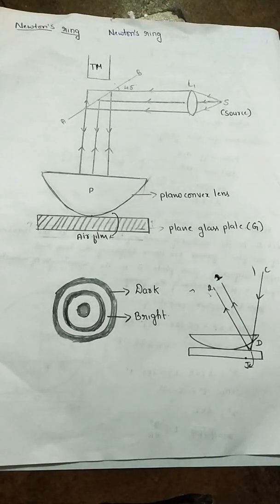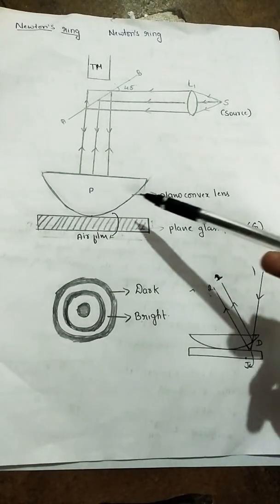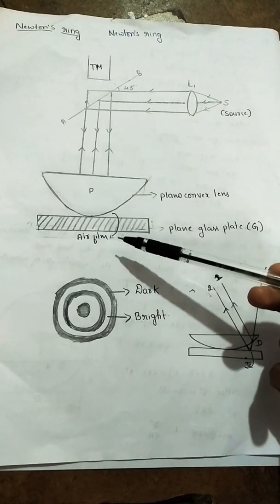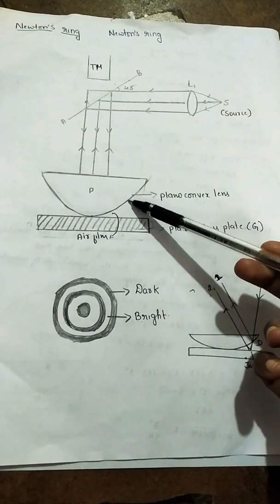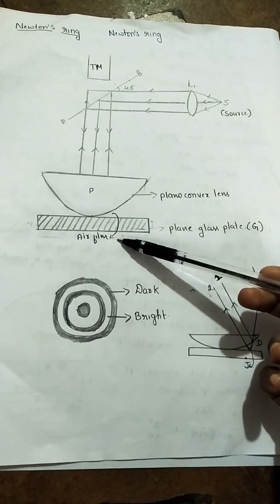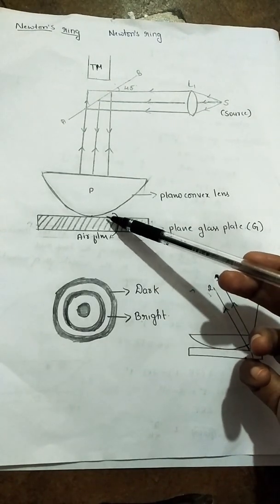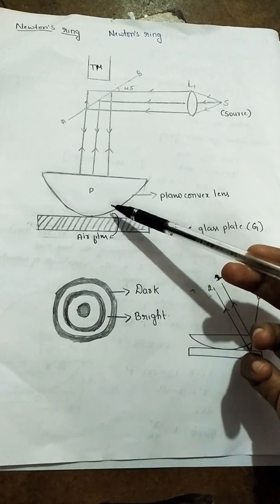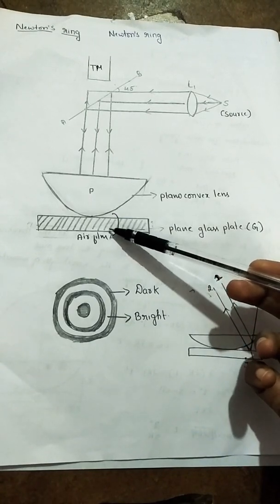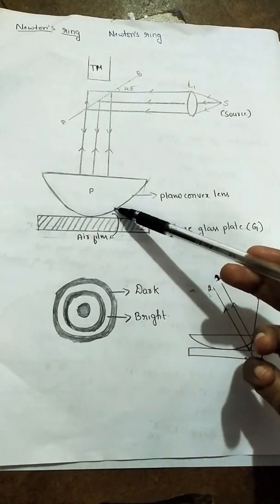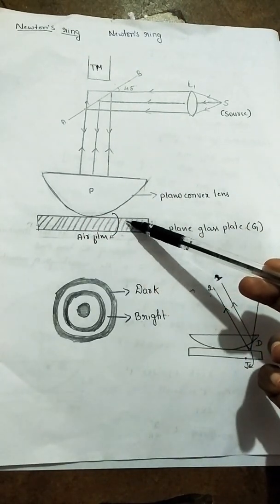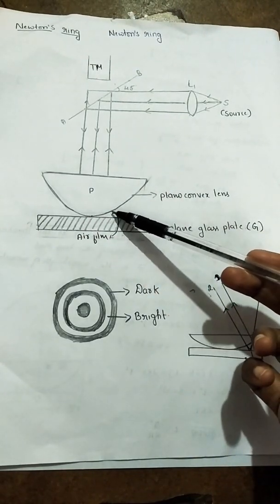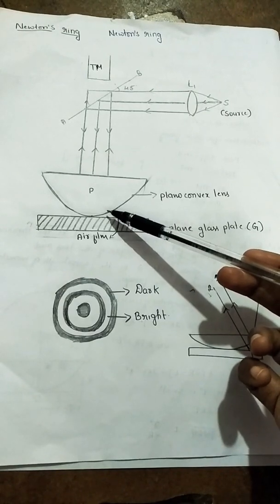Here, Newton's rings are formed when a plano-convex lens is placed on the plane glass plate. When the plano-convex lens is placed on the glass plate, an air film is developed in between the plano-convex lens and the glass plate. Here, a thin air film is created between the lower surface of the plano-convex lens and the upper surface of the glass plate.